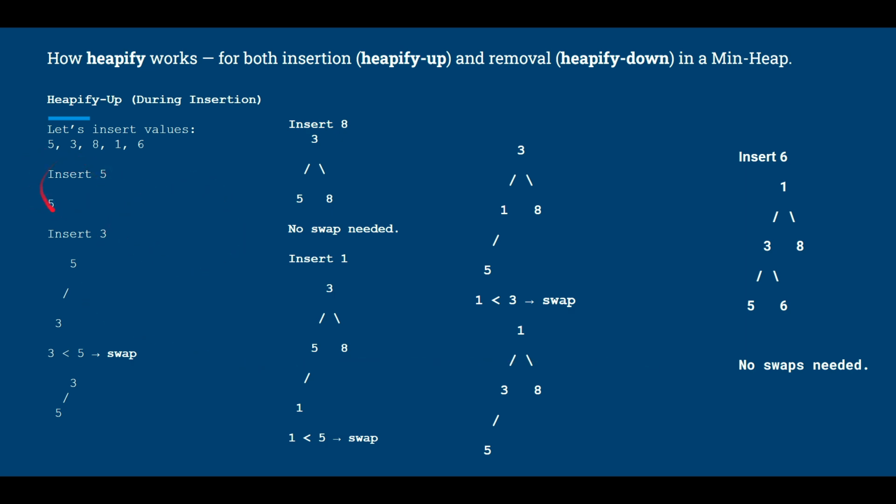Very first we prepared the root node, then we inserted 3, and then we checked whether 3 is less than 5 or not. If 3 is less than 5, we have to do swapping, so 3 will become the root element. Similarly we'll get 8, so we'll just put the 8 here after the 3, so no swap is needed. When we are adding a smaller value, it will check with the parent.